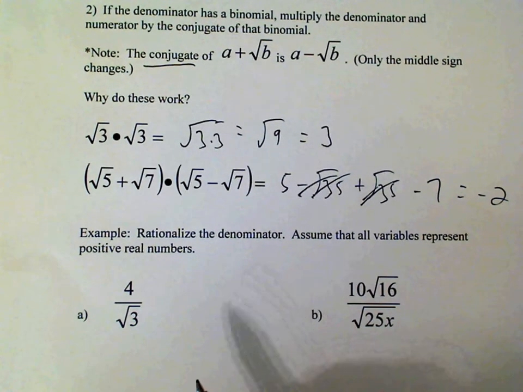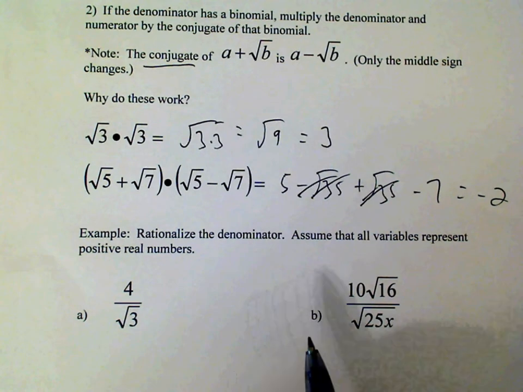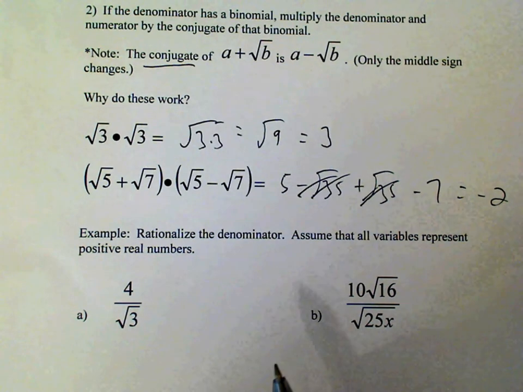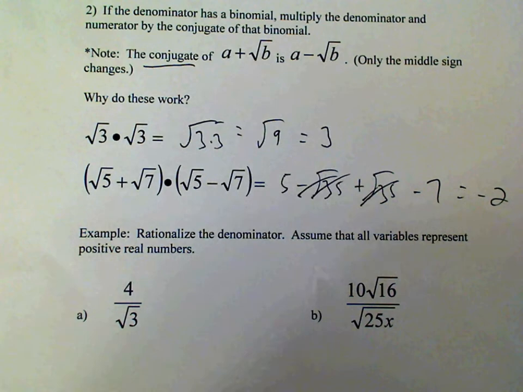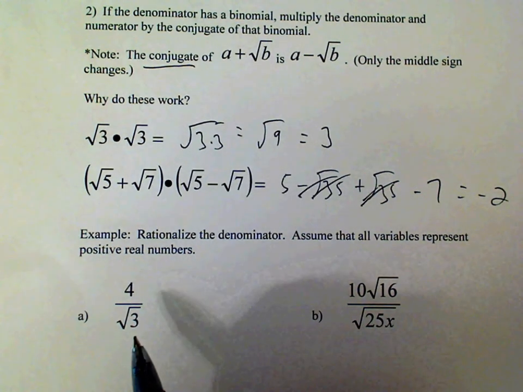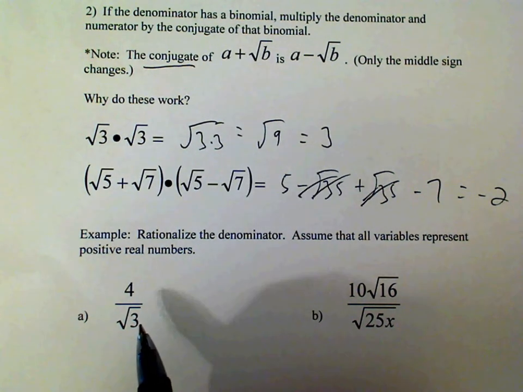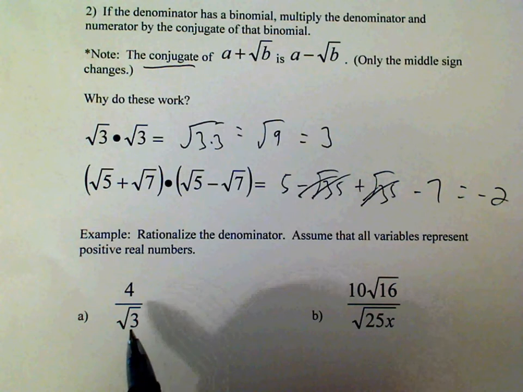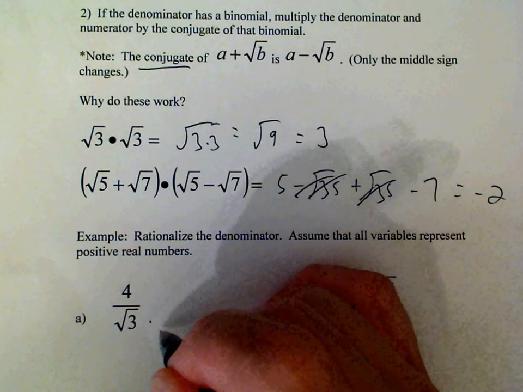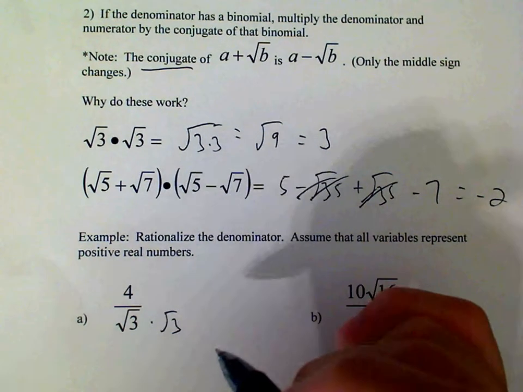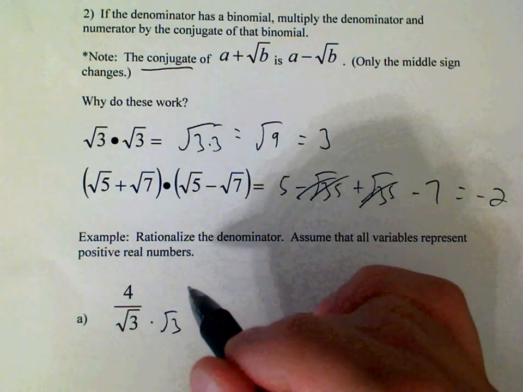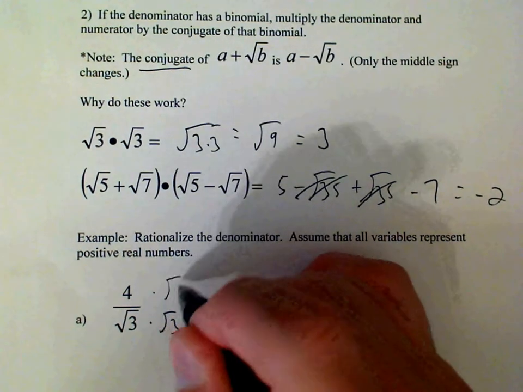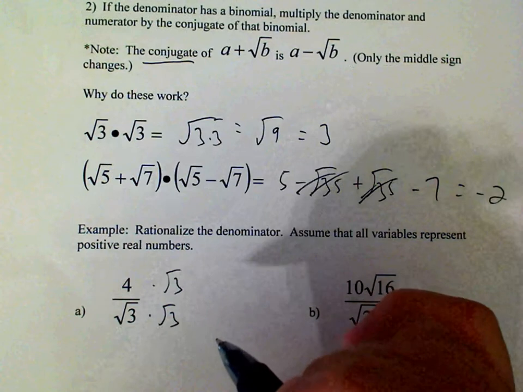Let's rationalize the denominator. We're going to once again assume all variables represent positive real numbers, which means we don't have to worry about absolute values. First example, we have a regular old square root of 3 on the bottom. We don't want the square root in the bottom, so we're going to multiply it by itself, which is square root of 3. When you're dealing with fractions, the rule is what you do to the bottom, do to the top. So we're going to multiply the top by square root of 3 also.